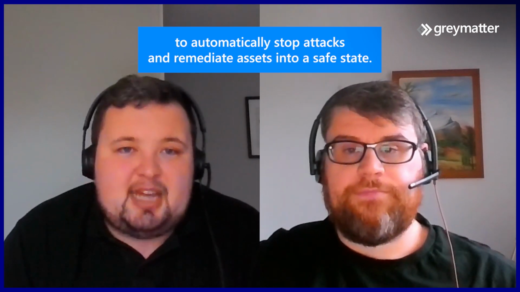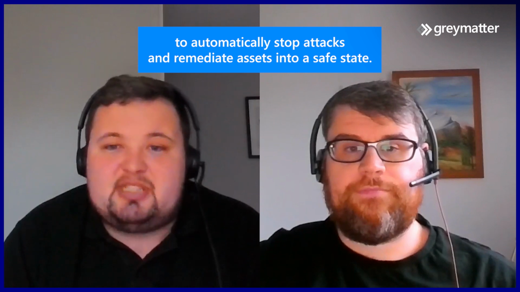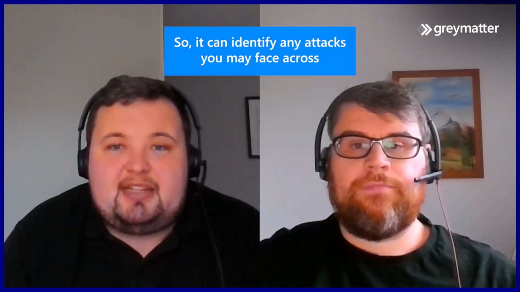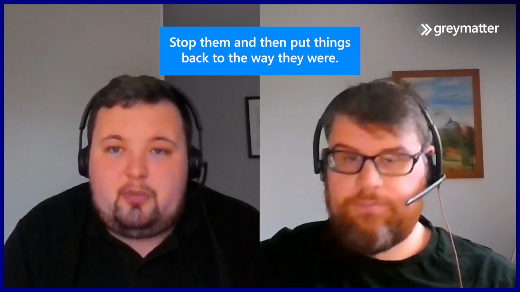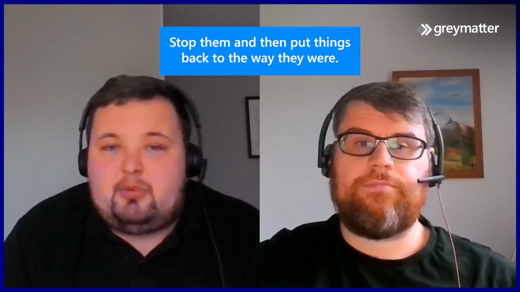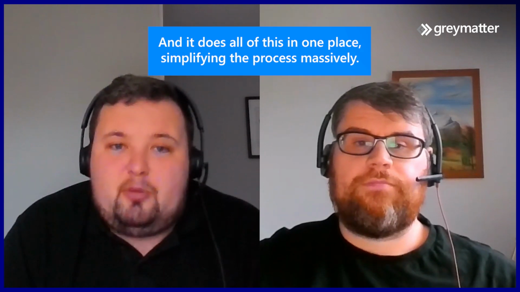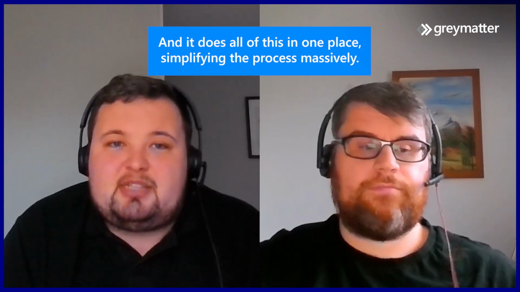So Defender leverages artificial intelligence and automation to automatically stop attacks and remediate assets into a safe state. So it can identify any attacks you may face across endpoints, emails, applications, and identities, stop them, and then put things back to the way they were. And it does all of this in one place, simplifying the process massively.